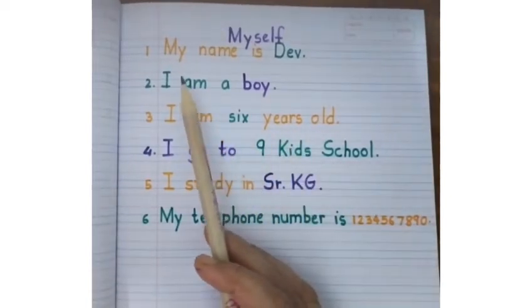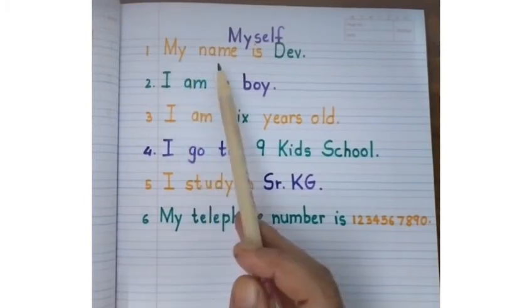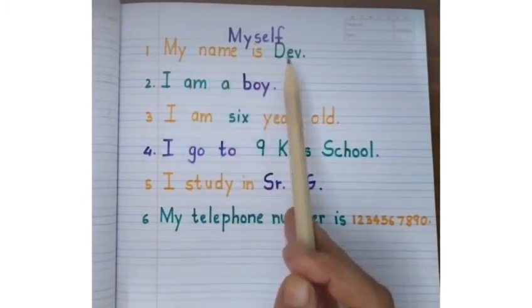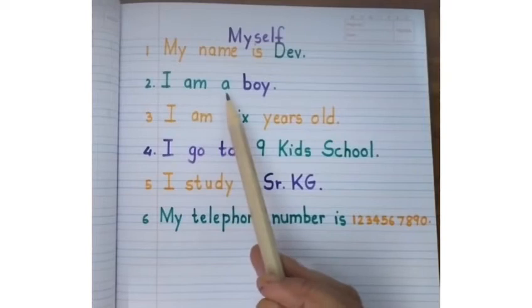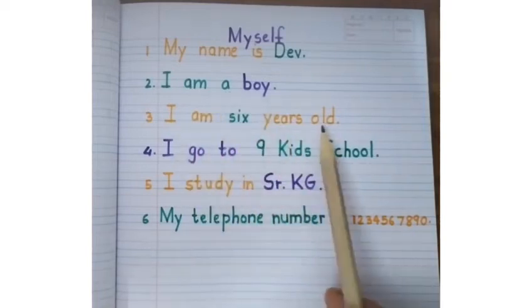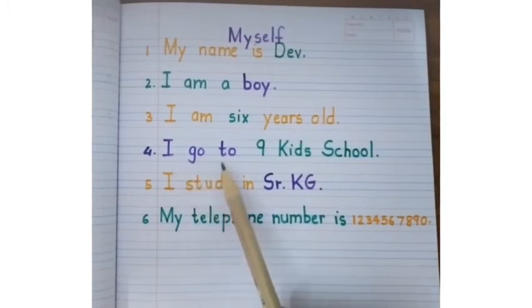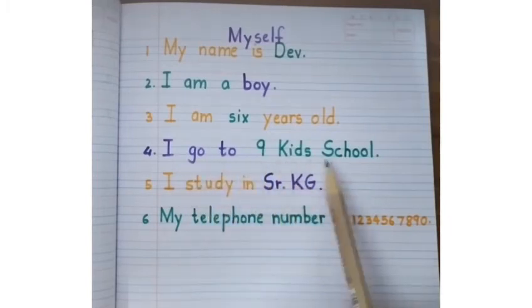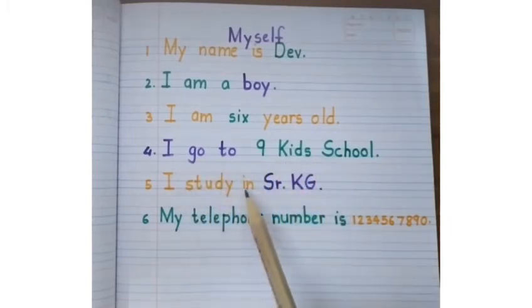Let's read once again. My name is Dev. I am a boy. I am 6 years old. I go to 9 kids school. I study in senior KG. My telephone number is 1234567890.